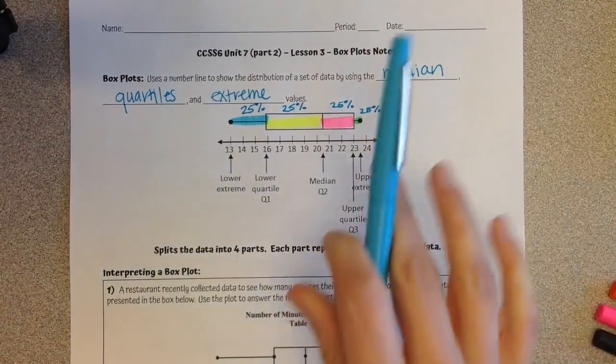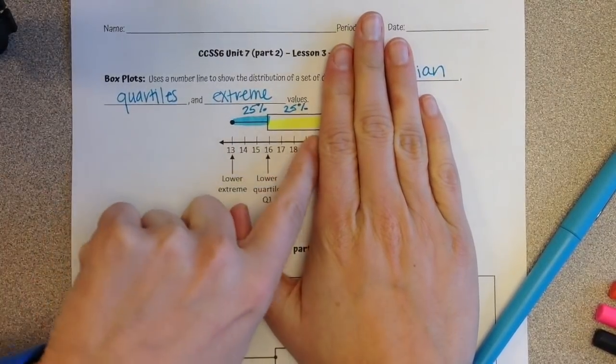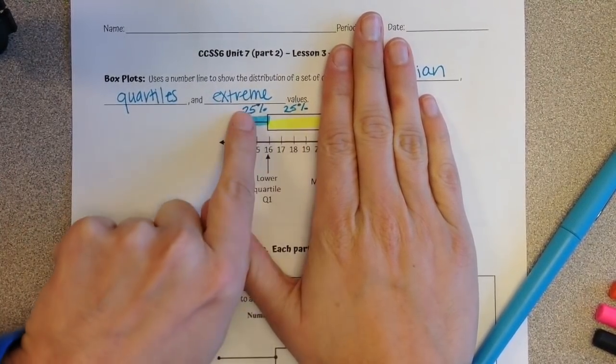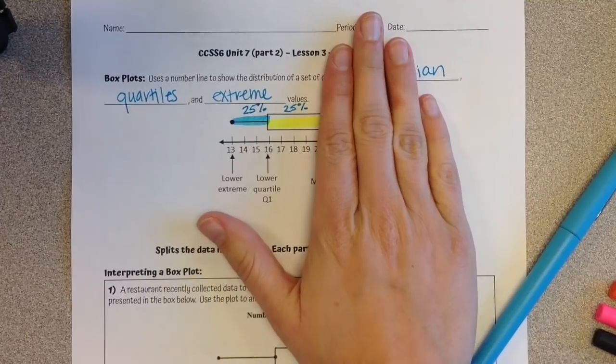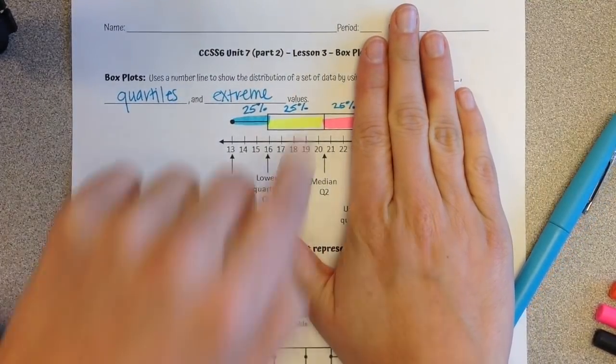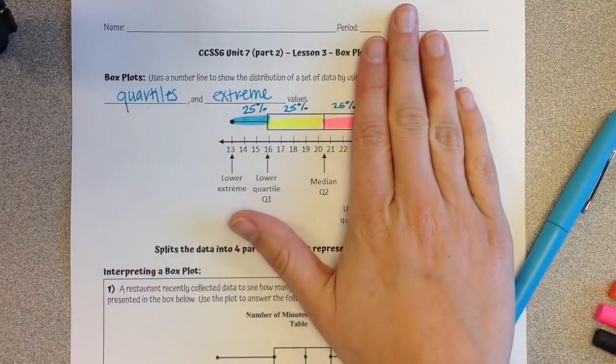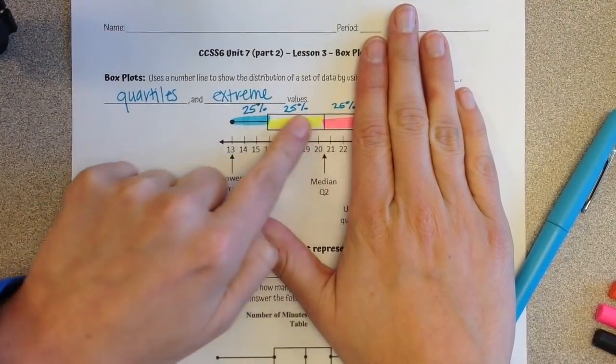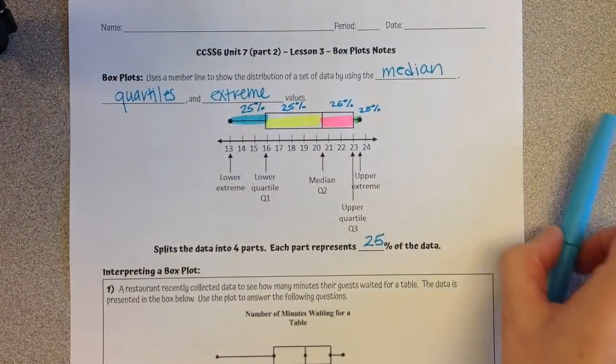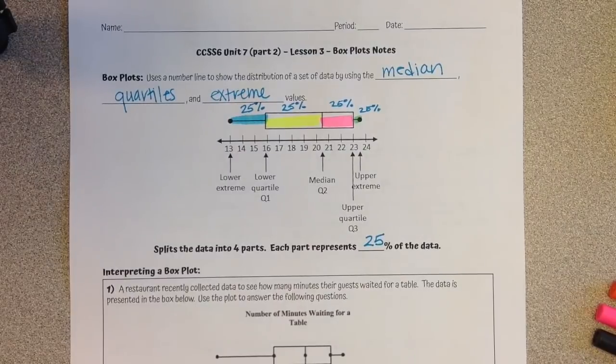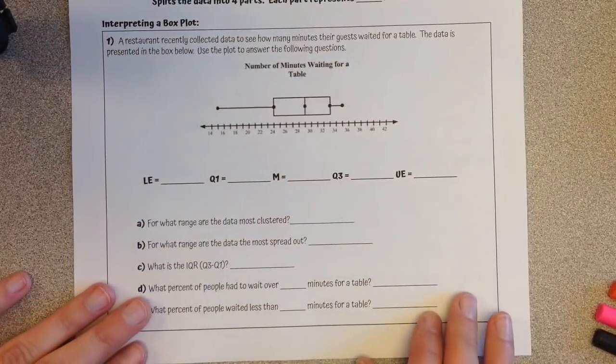So, for example, if I cut it off here, anything below that is 25 and 25%, which is 50%. Okay? If I cut it off here, we've got 25, 25, and 25. So anything below that, that's a total of 75% of the data values. Okay? So let's look at this first problem here.